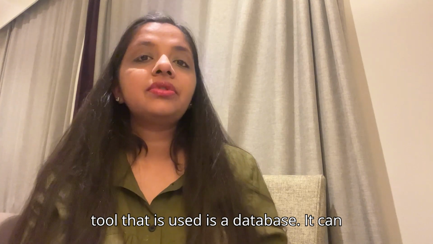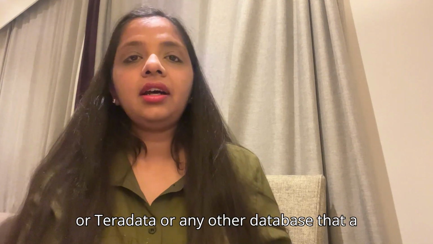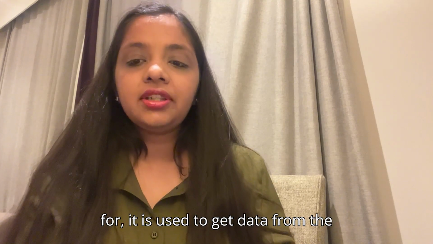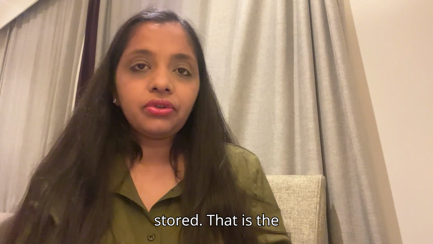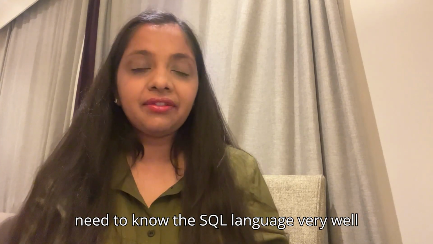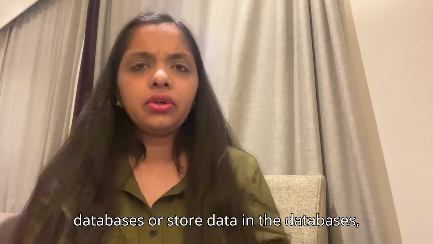The second tool that is used is a database. It can be a SQL database, Oracle database, Teradata, or any other database that a company uses. So what is this used for? It is used to get data from the databases. It is where our data is stored. So that is the second most important tool. We need to know the SQL language very well so that we can retrieve data from the databases or store data in the databases.